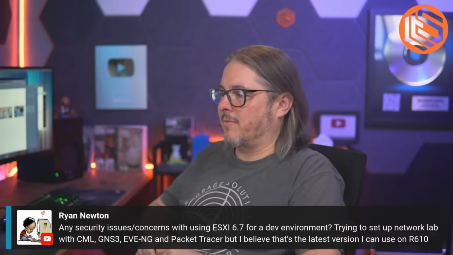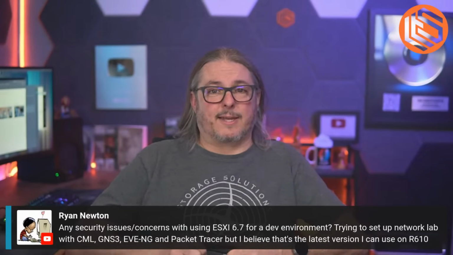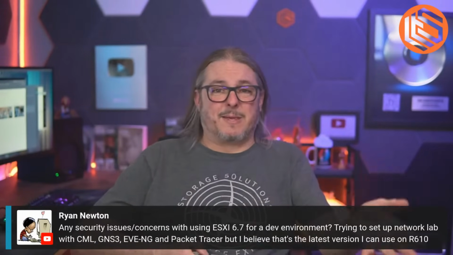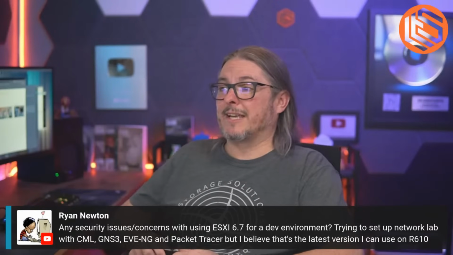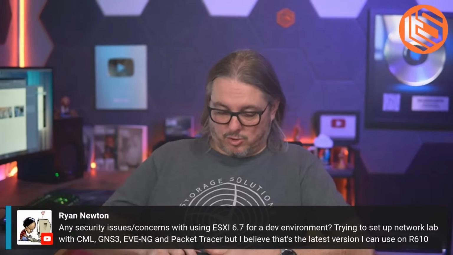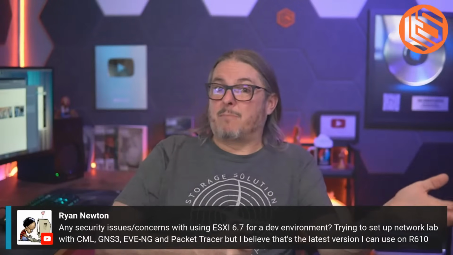Any security issues using ESXi 6.7 in a dev environment, trying to set up a network lab? I mean, that's pretty old. I imagine there's a ton of flaws in it, but someone has to be inside your network to exploit those flaws. So it's up to you and your risk tolerance. Do you have a tolerance to the risk that comes with that? That's up to you. Me, I don't.